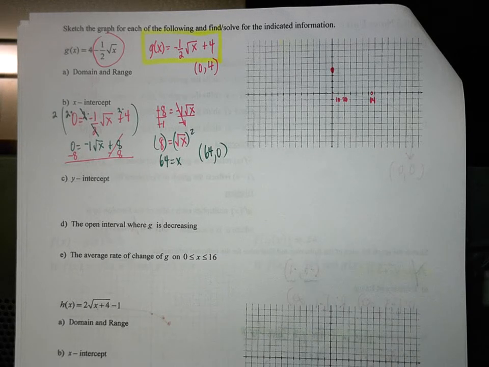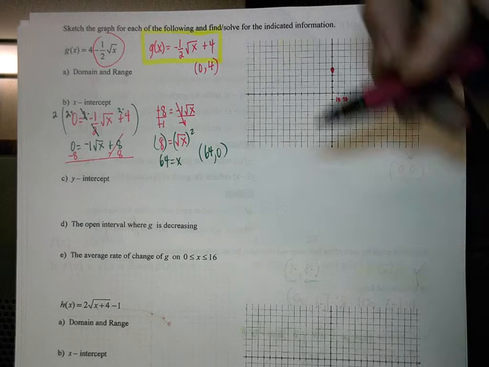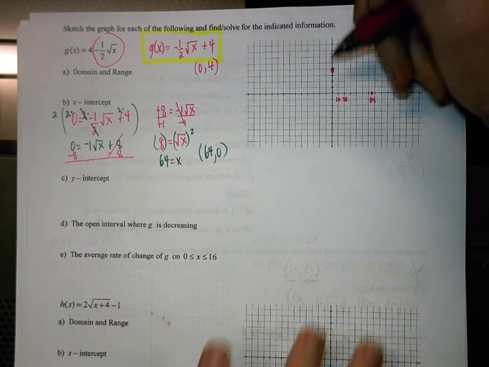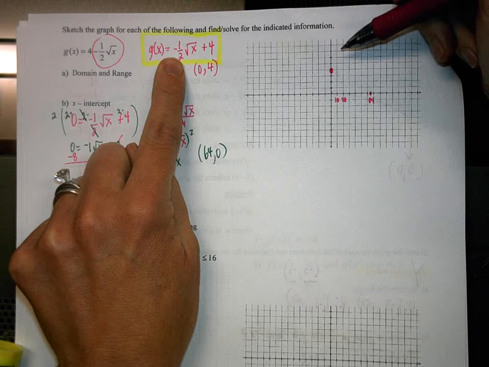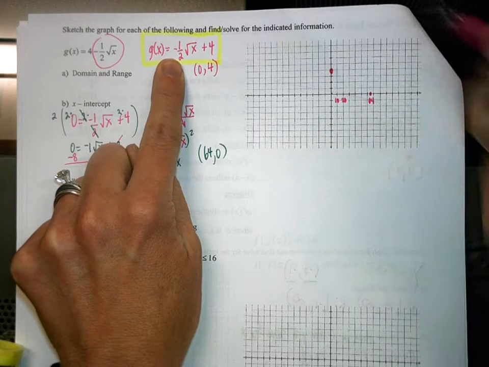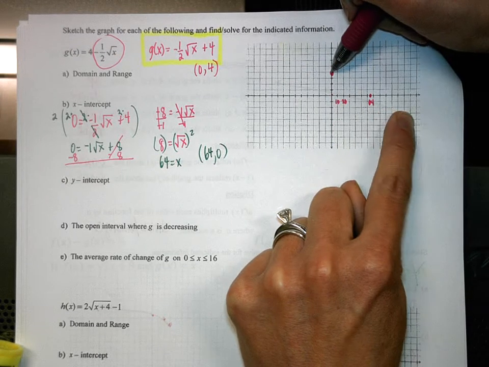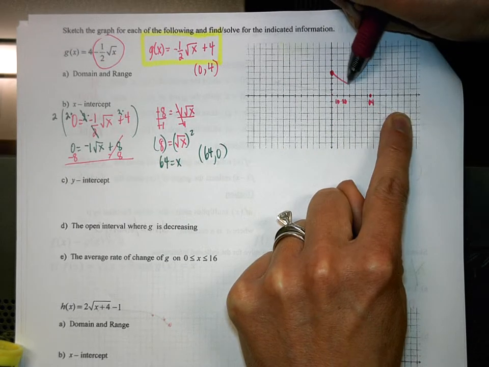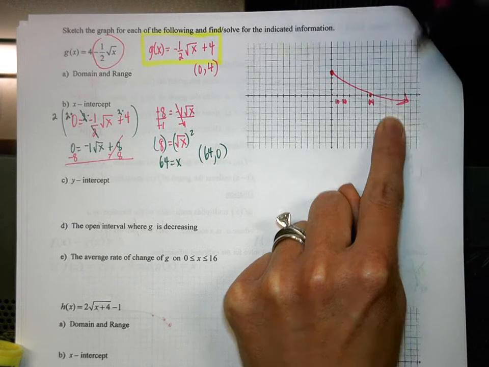So if you see here on this one, since this point is here and this is here, and we know it's reflecting across the x-axis, normally our curves would be going up, but because it's reflecting, it's actually going to be curving down. And since I found where that x-intercept was, it made it a little easier to see how this is curving.